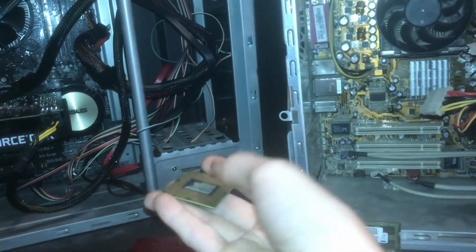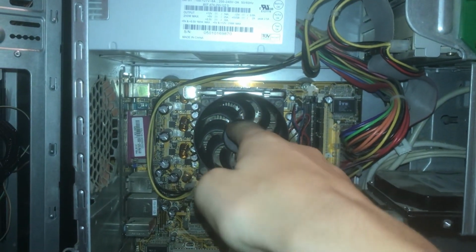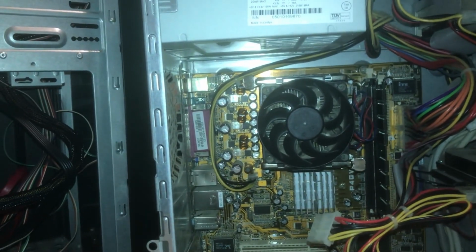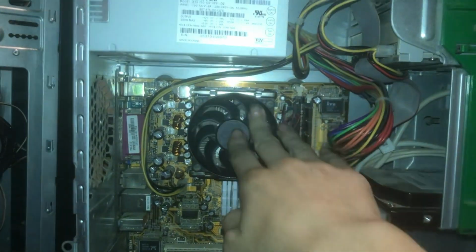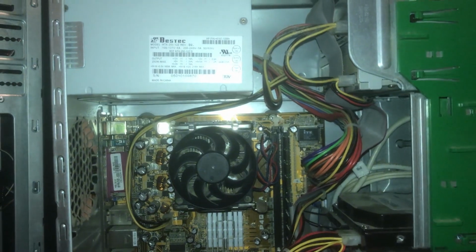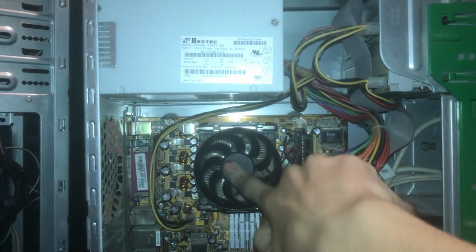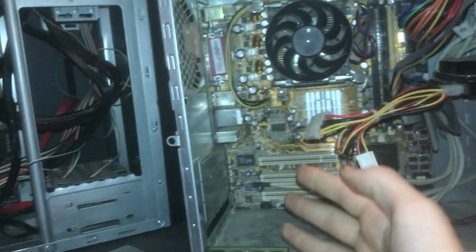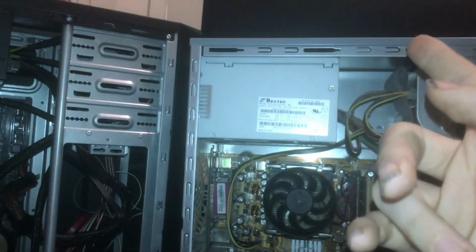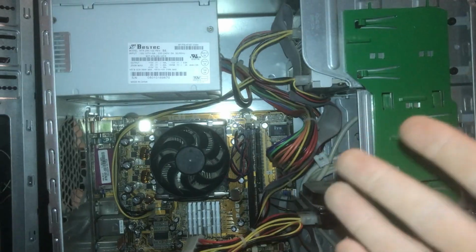So the pins would be on this, and there would just be a bunch of holes in the motherboard socket for the CPU. That's what this one is. This has the pins on the CPU, and that controls all the data going through. So it'll come from the hard drive, and then go to the CPU, and then basically the GPU into your monitor.